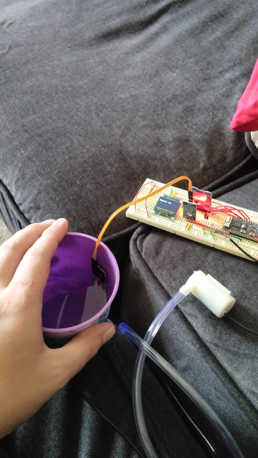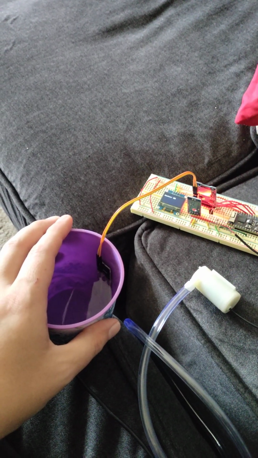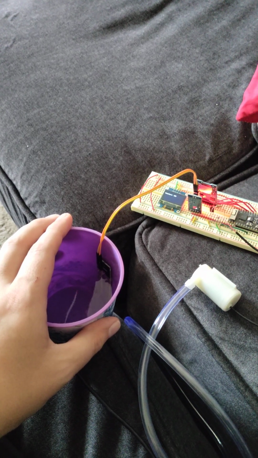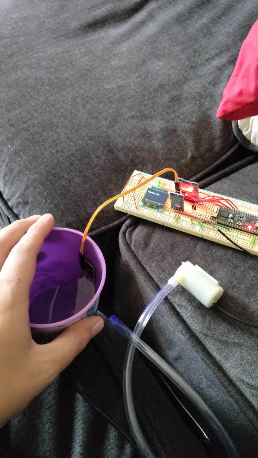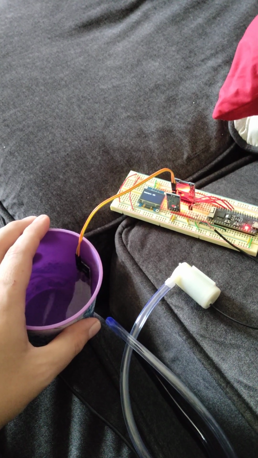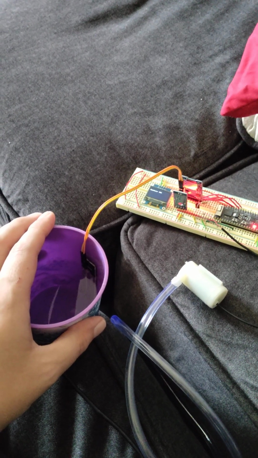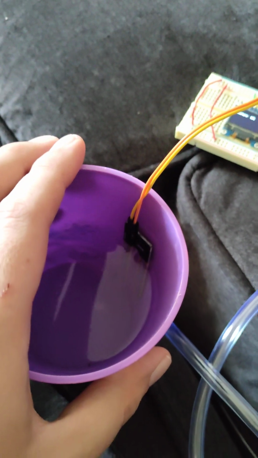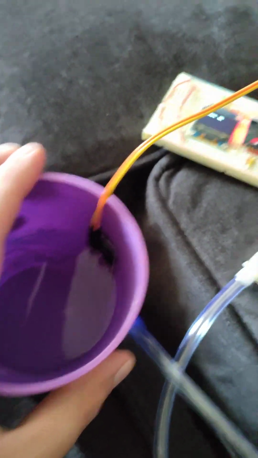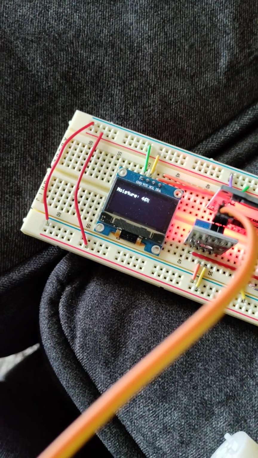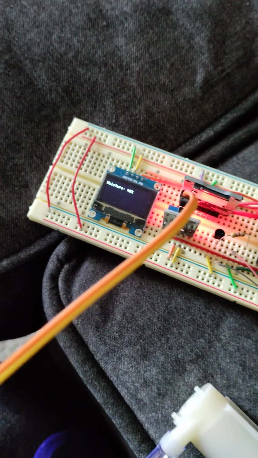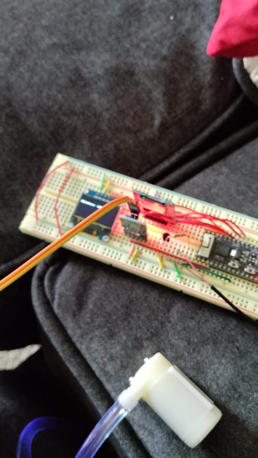Alright, so here is my automated plant watering system concept. It's not hooked up to a plant right now because I need to be able to show all of the components working. But right now, the water sensor is in a cup of water and the screen is showing 46%. The level may need to be adjusted a little bit, but that's where it's at right now.